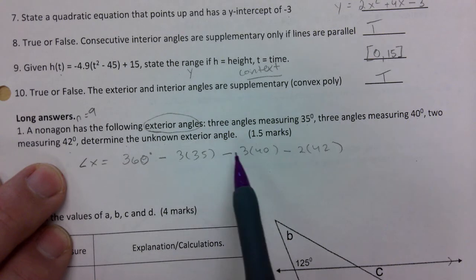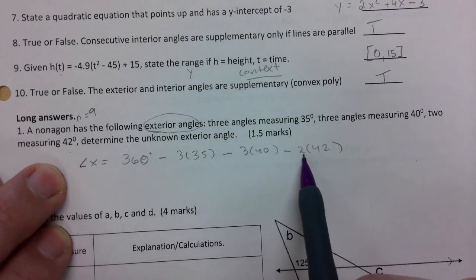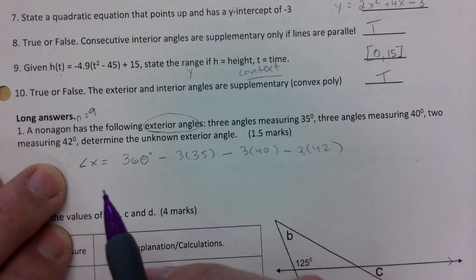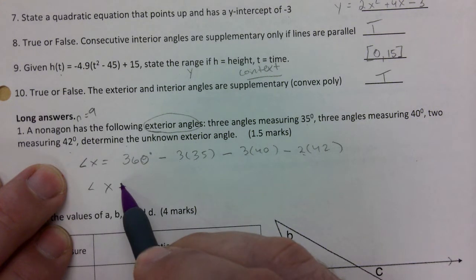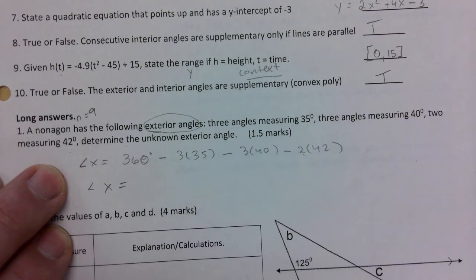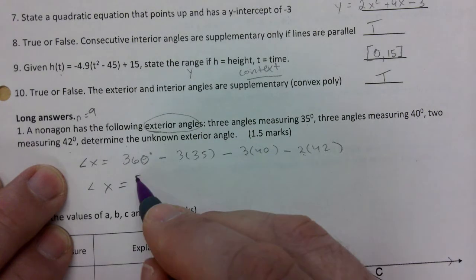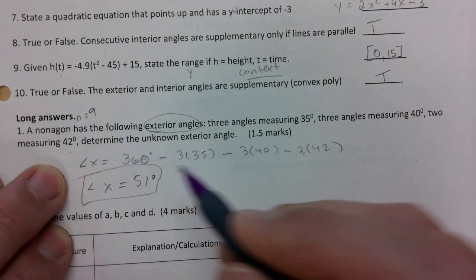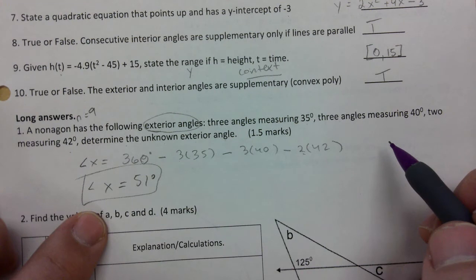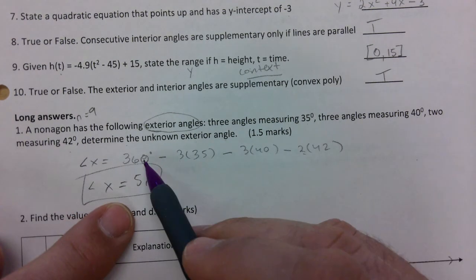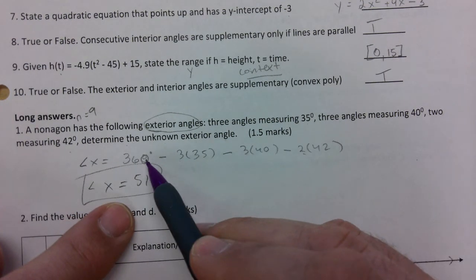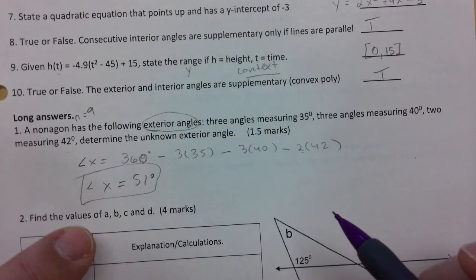So we've got 8 angles, which will give us the last one. So I'll go 360 minus 3 times 35 minus 3 times 40 minus 2 times 42, and that's 51 degrees. And you get 1.5 marks for that. Half a mark for having the 360 there, and then another mark for getting that value correctly calculated.